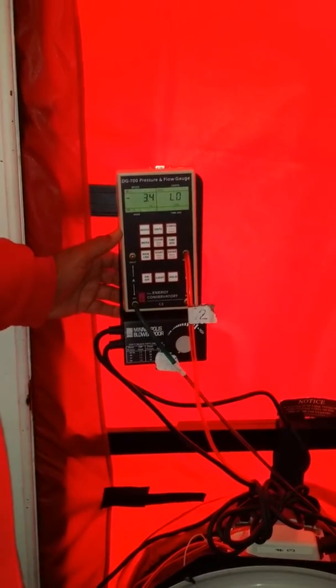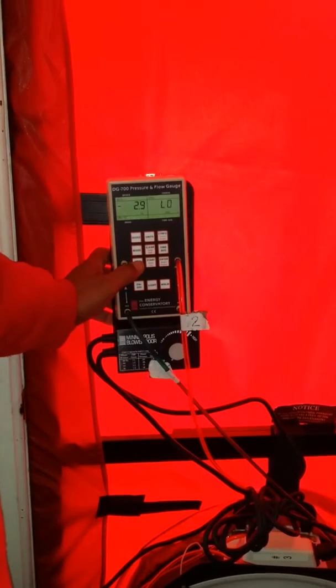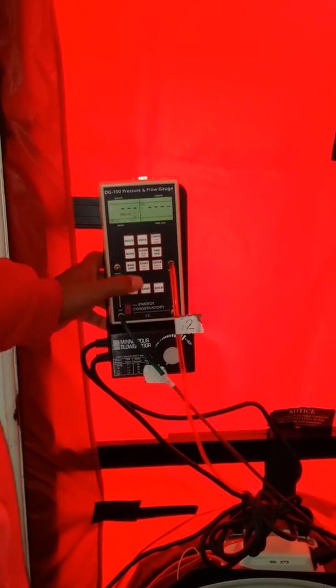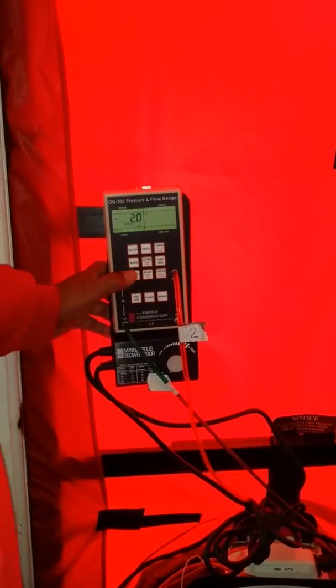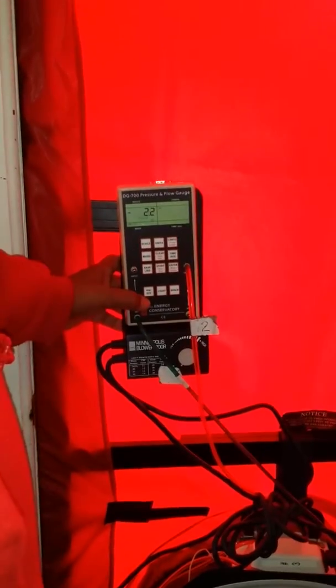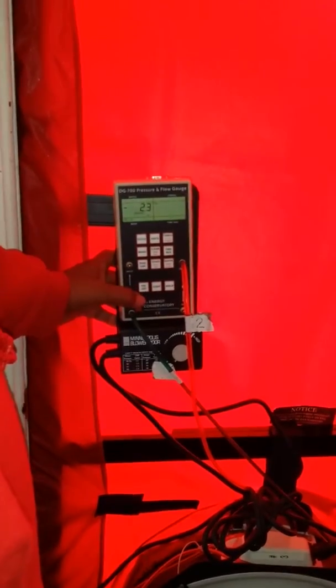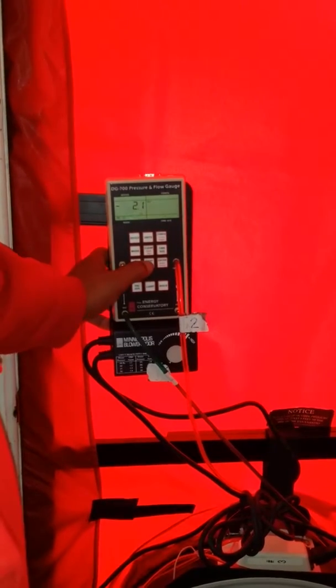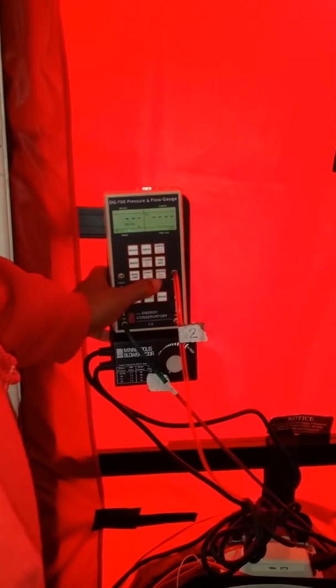Baseline? Baseline. All right. Go ahead and hit the baseline button. Now it's flashing baseline. It's ready for us. Then we're going to start and then enter. Excellent. So we'll hit the start button, and now we'll wait.